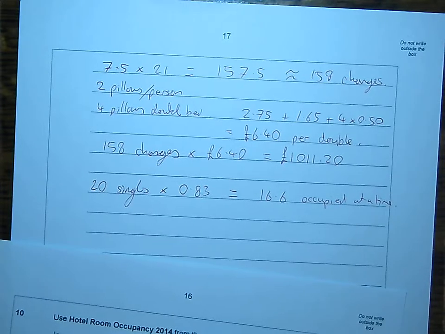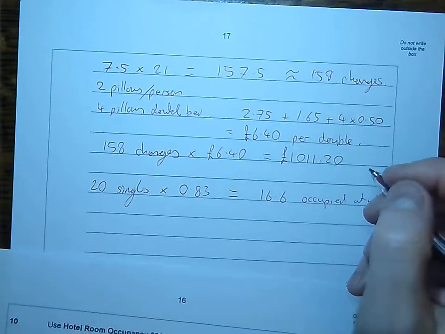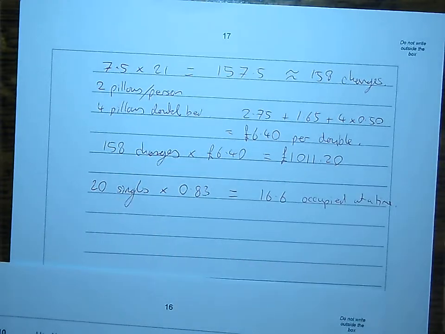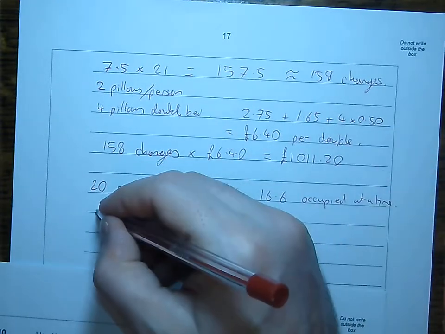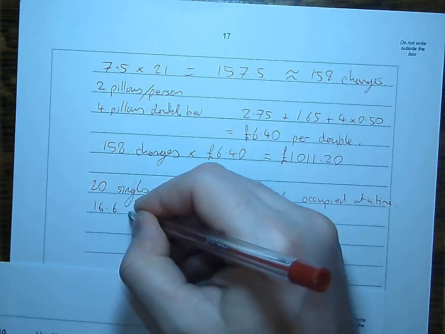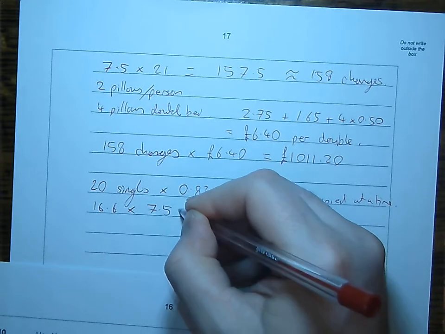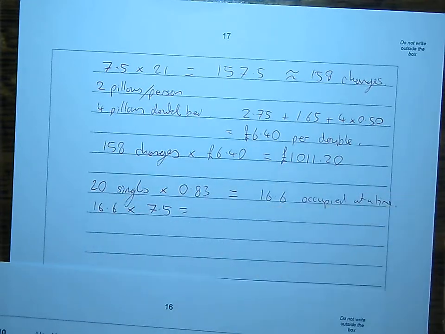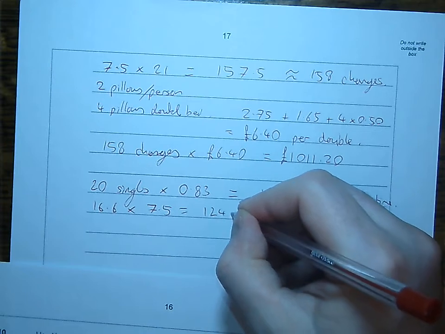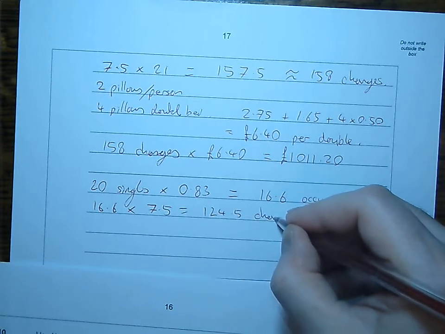Okay, and we said an average of 4 days. So that was 7.5 changes. 16.6 times by 7.5 was 124.5. 124.5 changes.